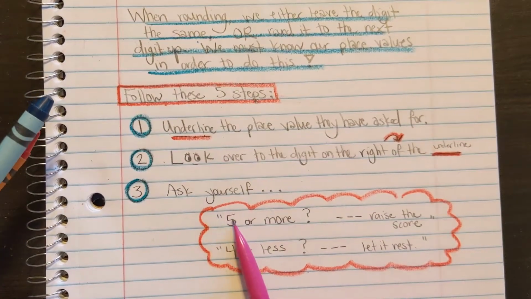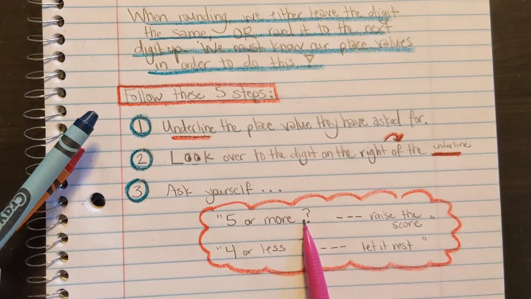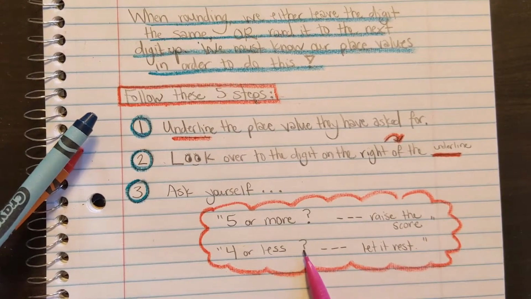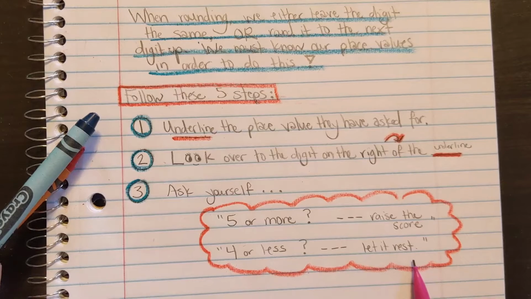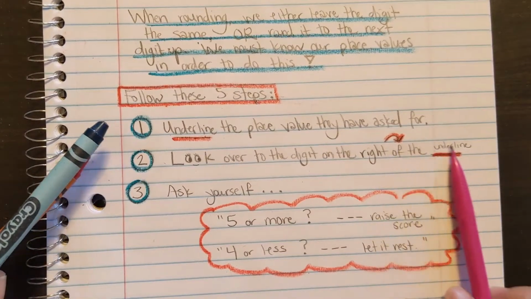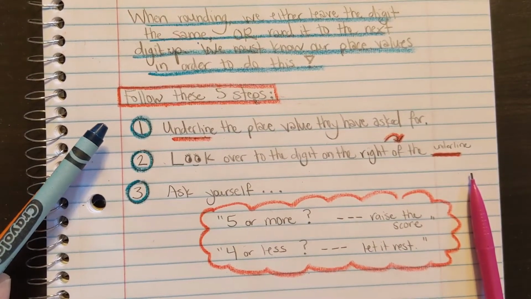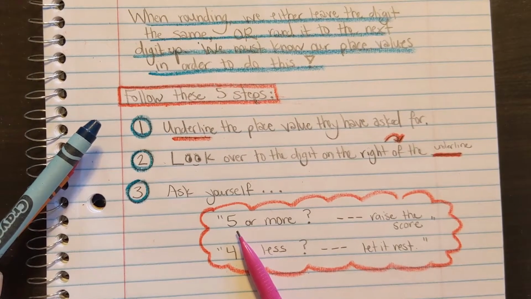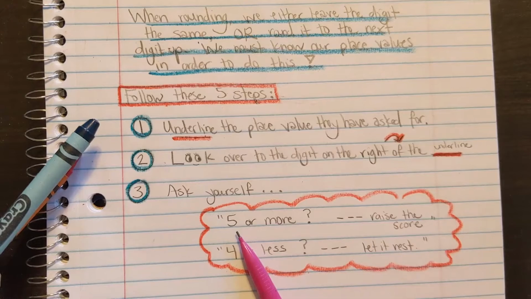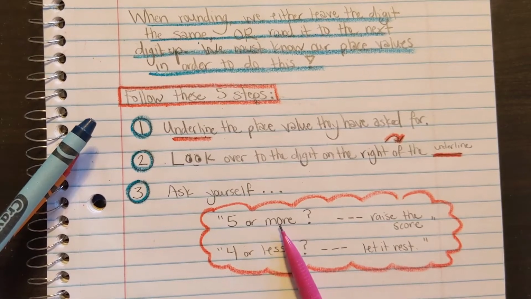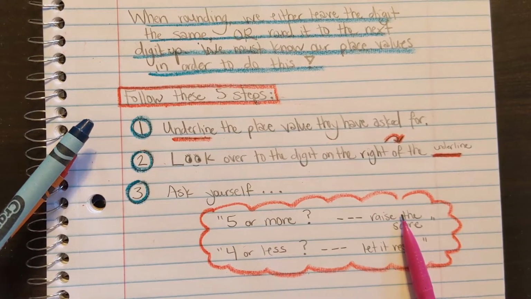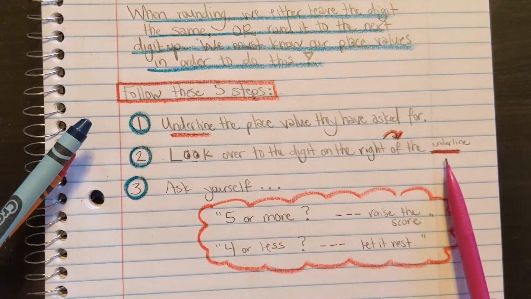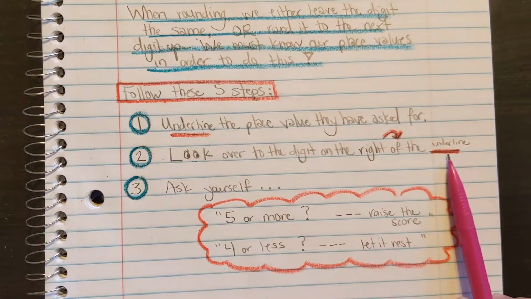Ask yourself, 5 or more? Then raise the score. 4 or less? Then let it rest. So that number that you're looking over to on the side, if it is a 5 or more, so it could be a 5, a 6, a 7, an 8, or a 9, you're going to raise the score. You're going to look back at the underline and raise it up to the next highest digit.